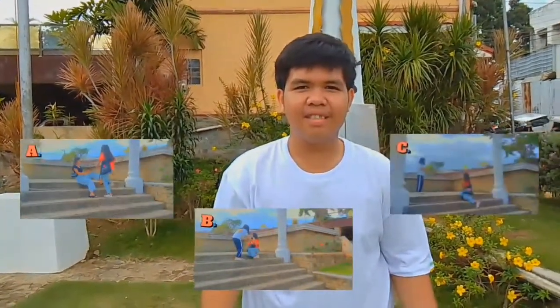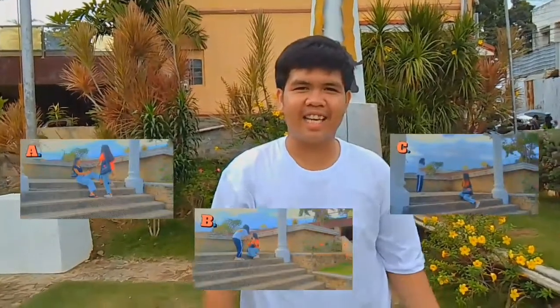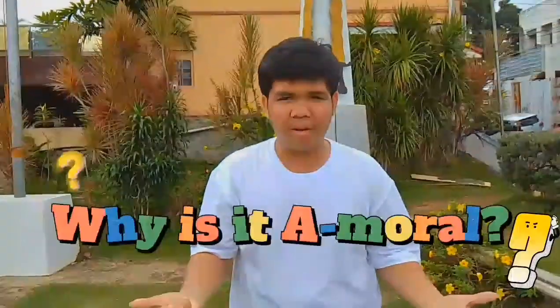Now, can you identify which is amoral? That's right, it's letter C. And why is it amoral? Let's find out! Amoral is an act that connotes neutrally and has alternative value depending on conditions or situations where the act is made. And letter C is an amoral act because it shows a lady who neither helped the girl nor passed by. She only stayed still, thinking and stuck in the options if she would help her or not.